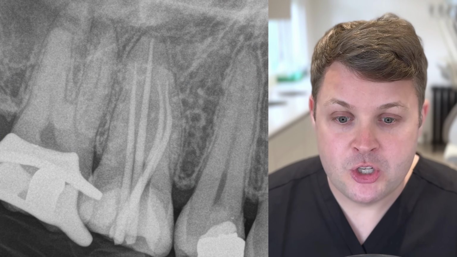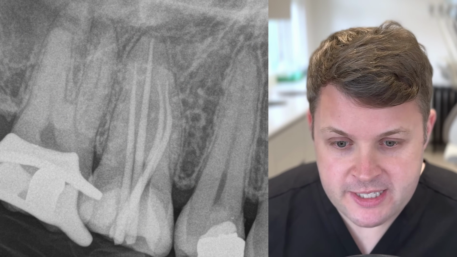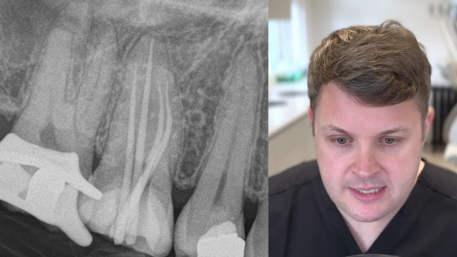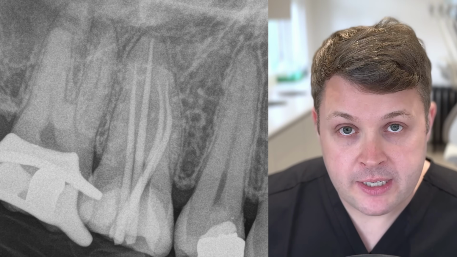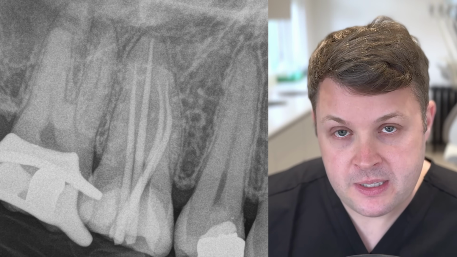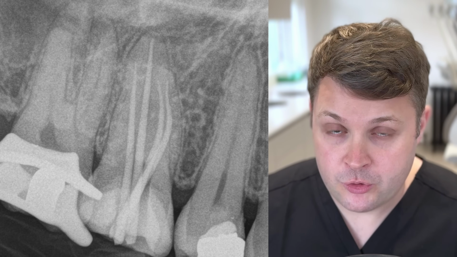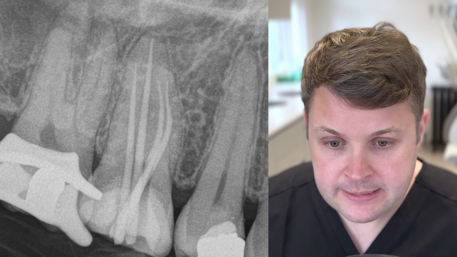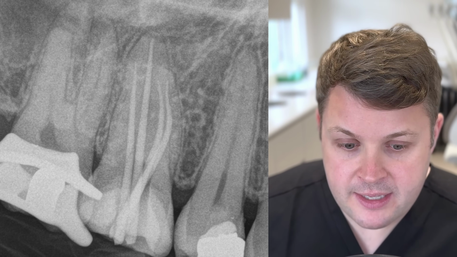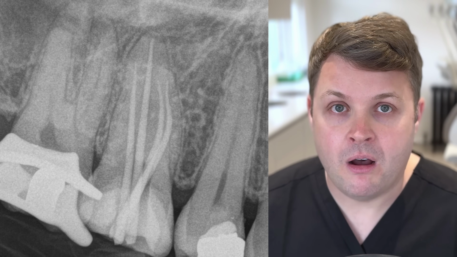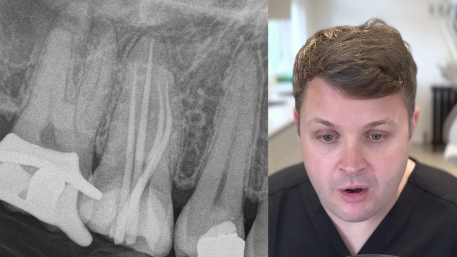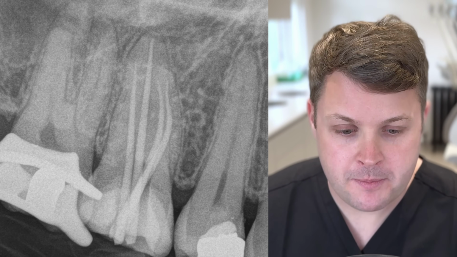And then obviously the nurse comes back. She shows me this cone fit radiograph and it looks absolutely fantastic. When we look at this X-ray, I'm convinced that the DB canal, despite the orifice being in an unusual position, is the DB canal. And then we can see here that the 2 MB canals are within the acceptable range of the radiographic apex.